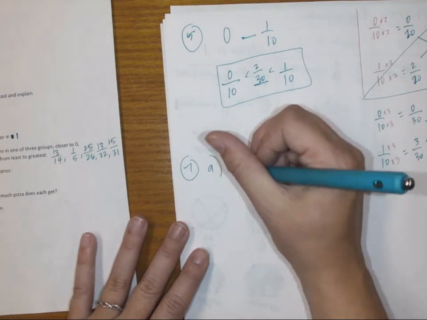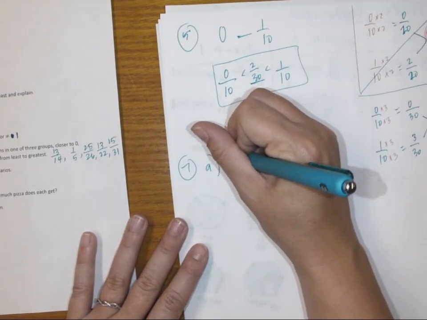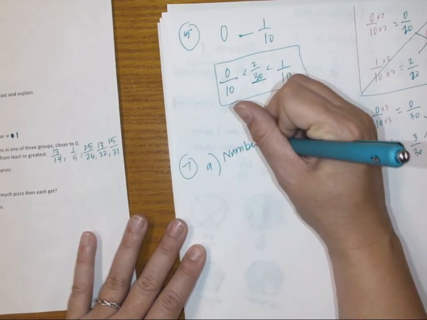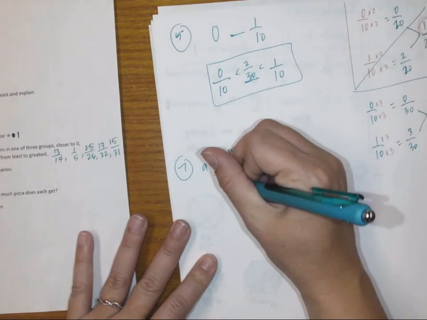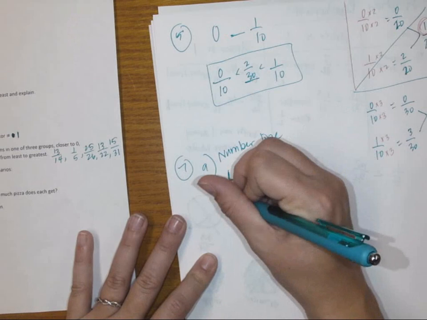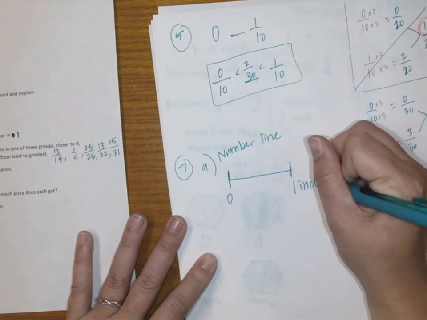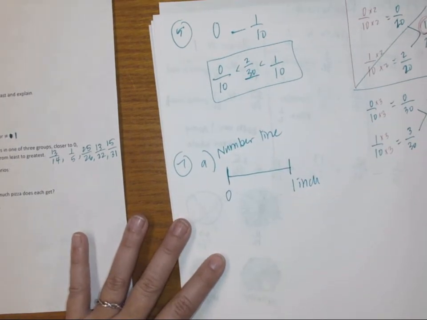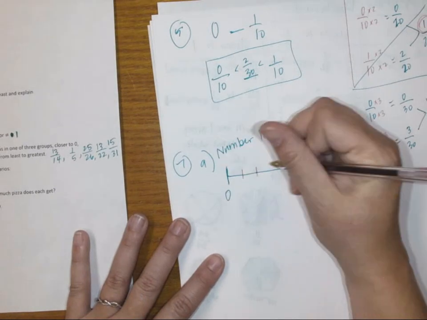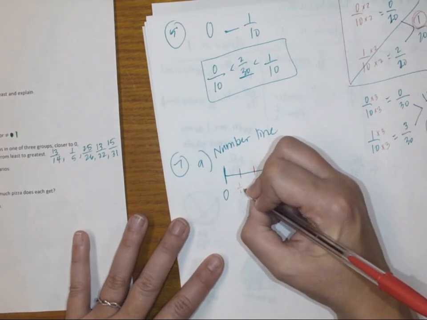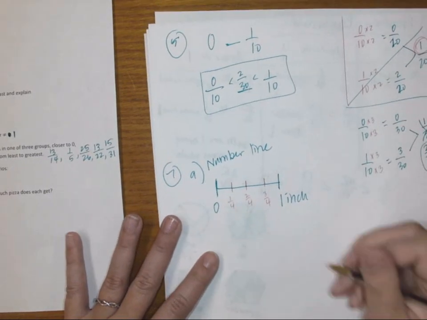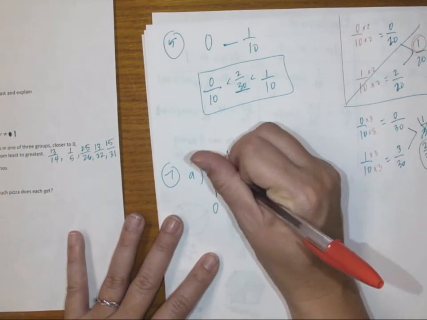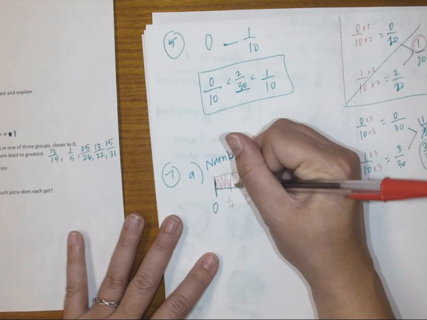The easiest way for me to do it is on a number line for this one, because usually we measure things using a number line anyways, a ruler, right? So 3/4 of an inch, if this is 1 whole inch, if I wanted to draw 3/4, I would split that into 4 pieces. This would be 1/4, this would be 2/4, this would be 3/4. So 3/4 of an inch would be like that.